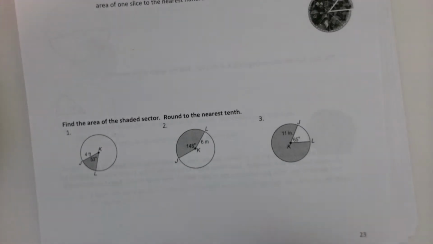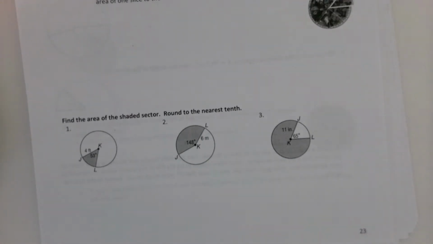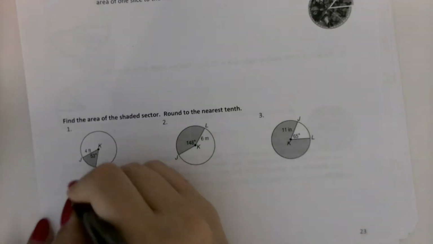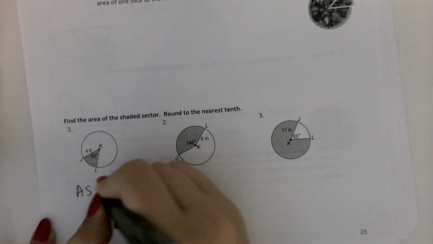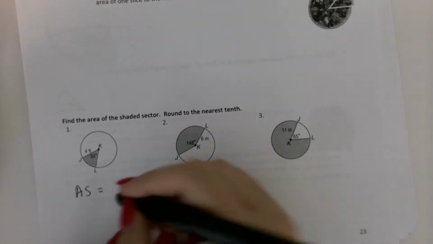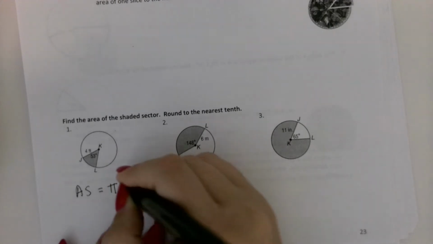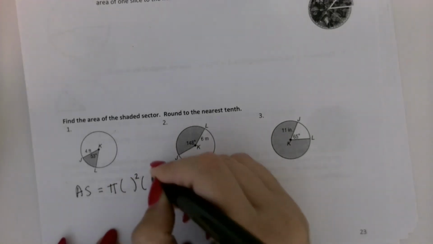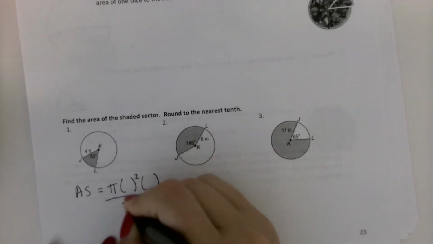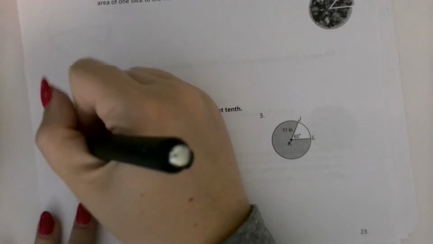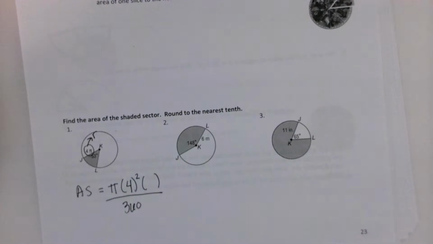So we've got find the area of the shaded sector. To find the area of the sector, we're going to do pi r squared times x degrees all over 360. So our r here is 4, so 4 is going to go in the r spot.